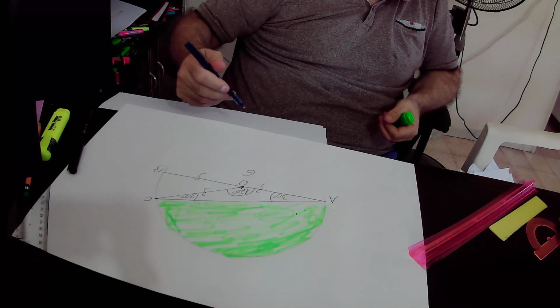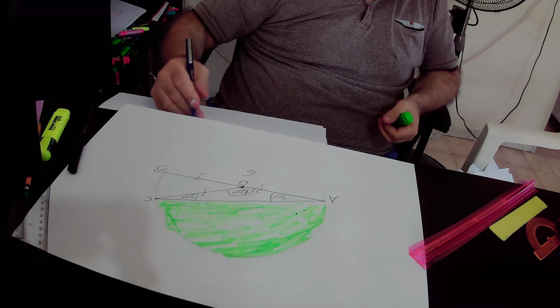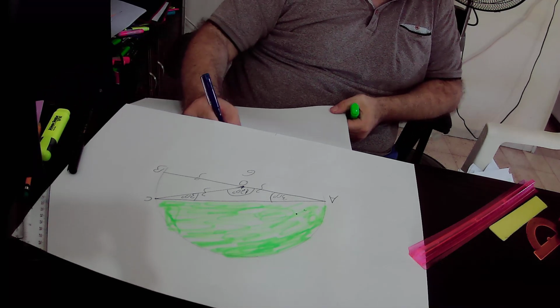So I write it down. In the second method, we use this formula in order to find out the area of the green shape.